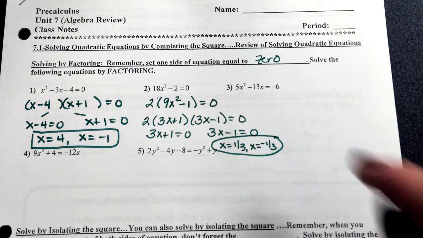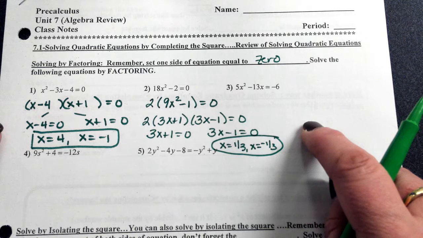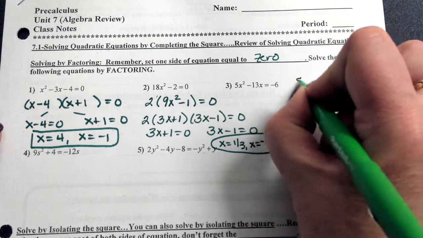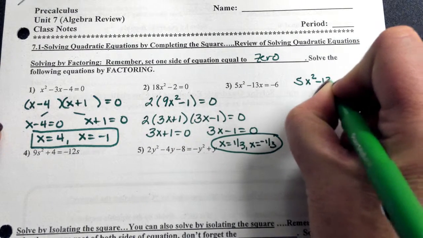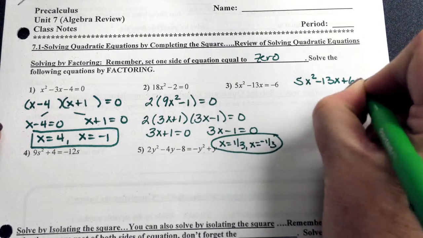All right, what do you have to do in number 3 first before I can factor? I'm going to have to add the 6. So I've got to get that 0 on one side. So 5x squared minus 13x plus 6 is equal to 0.